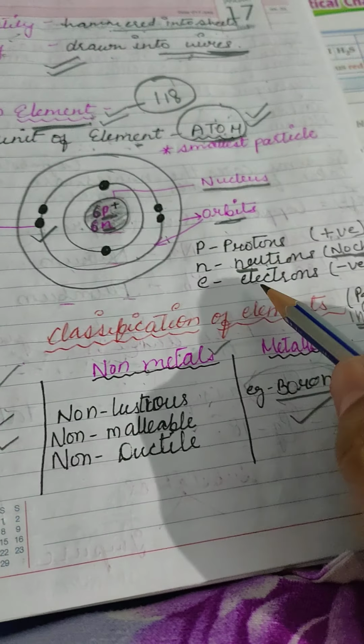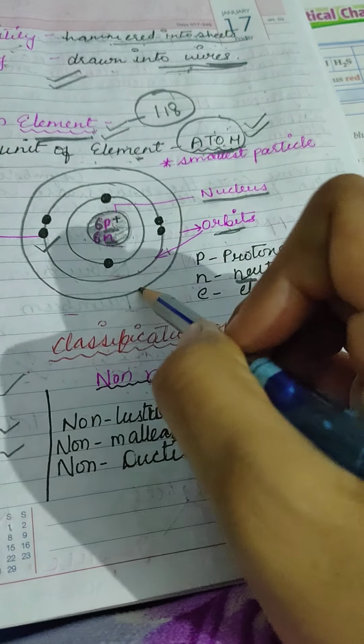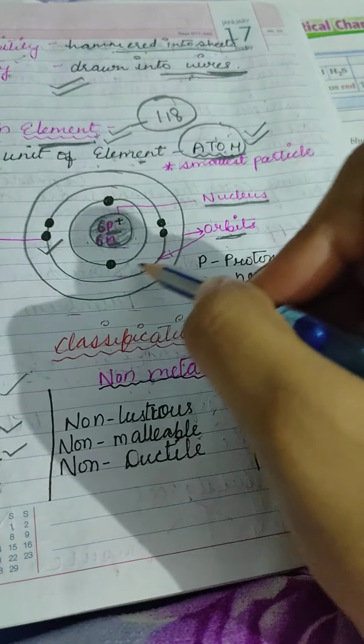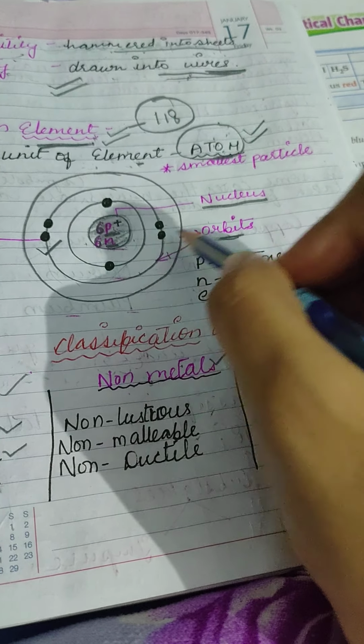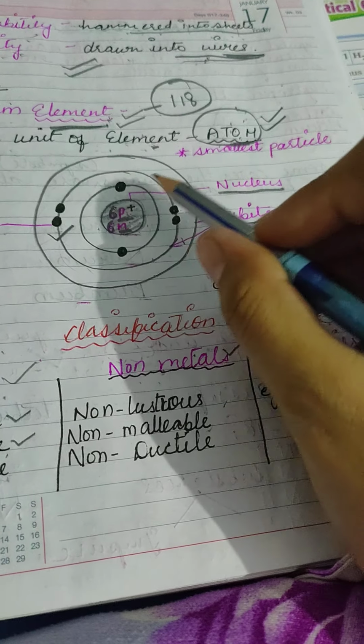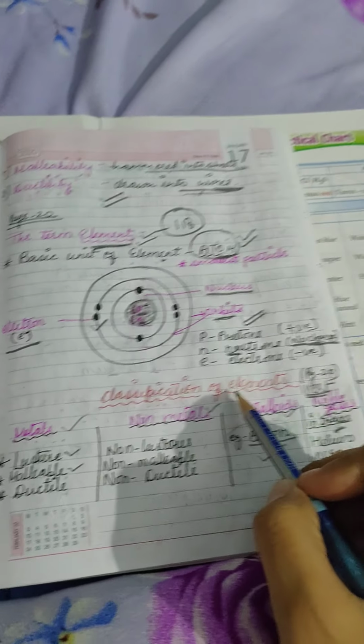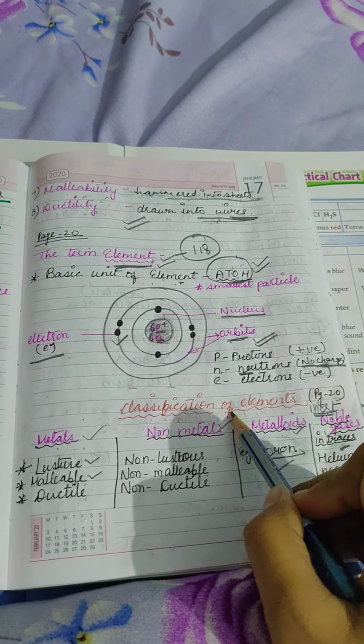Okay. Now, this is the structure of atom, and the path in which the electrons revolve are known as the orbits. Okay. And this is the nucleus. This is the structure of atom. Now, next is the classification of element.